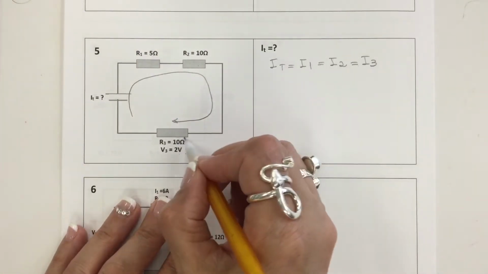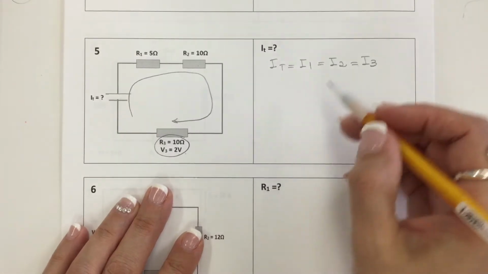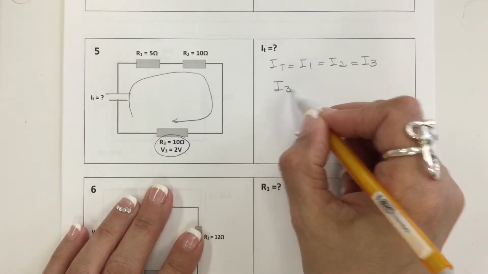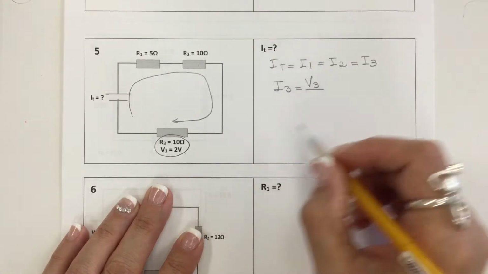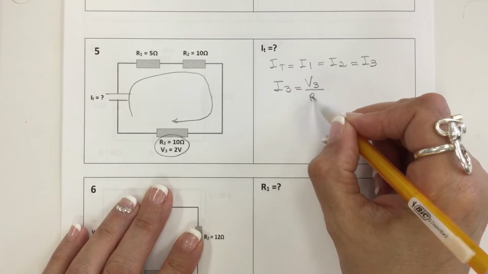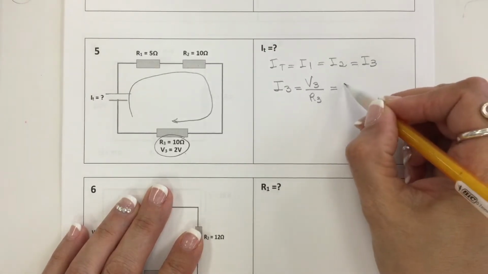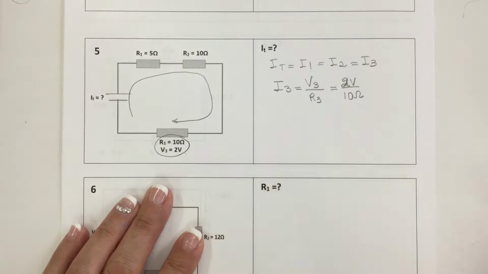So we have this information right here on this resistor, and we can calculate the current on resistor 3, which is the voltage across this resistor over the value of its resistance. So here we have 2 volts over 10 ohms.